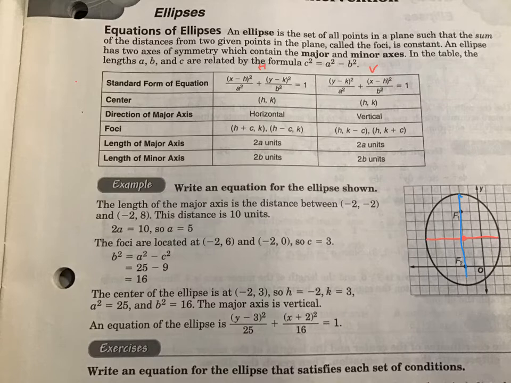It's vertical, so we're going to use the right side of the formula sheet. And this long side here, A, is from the center to the top. So A would be 1, 2, 3, 4, 5. Right there is A. And B would be 4. That would be B, the short side from the center.